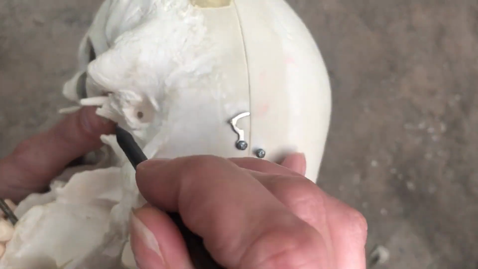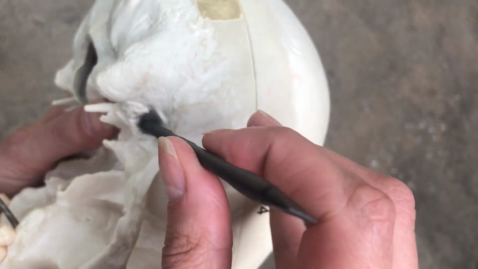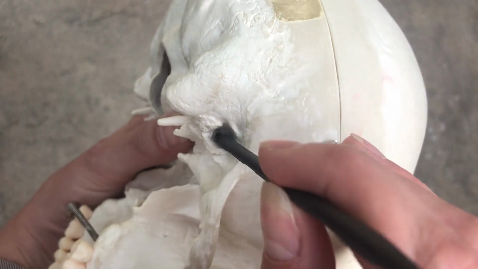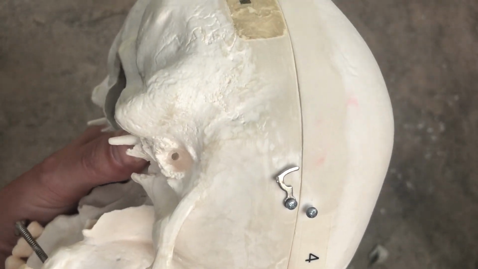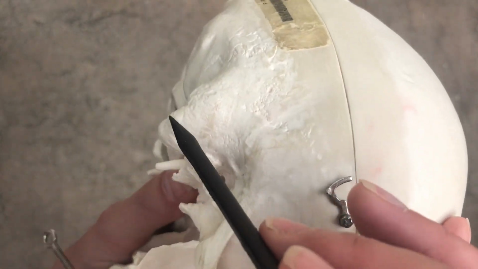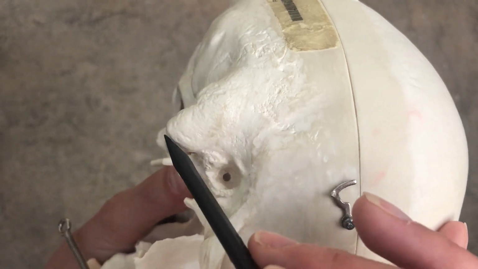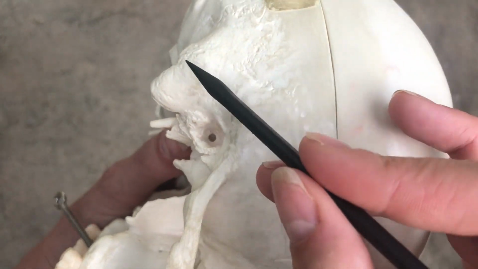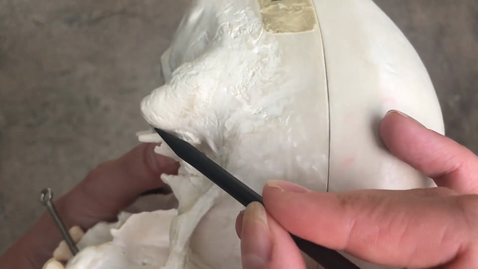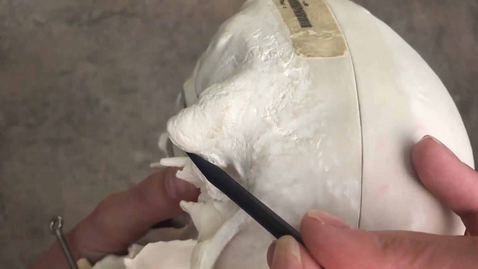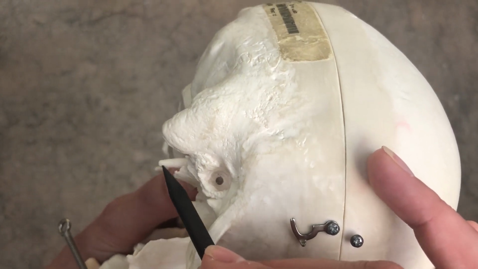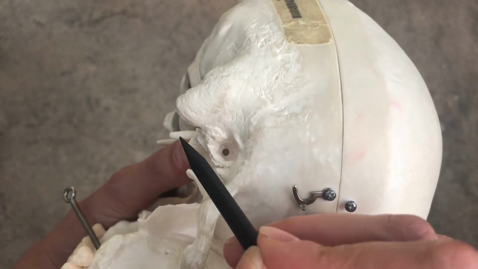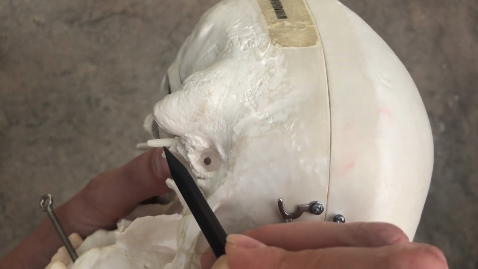You'll also see your external acoustic meatus, or external auditory meatus. That's where sound enters through your ear. There's this large bump right here called the mastoid process, where a bunch of your muscles for mastication, or chewing, attach. And there's the styloid process. I think of it like a stylus, like a pen, and so it's pointy. So that's the styloid process.